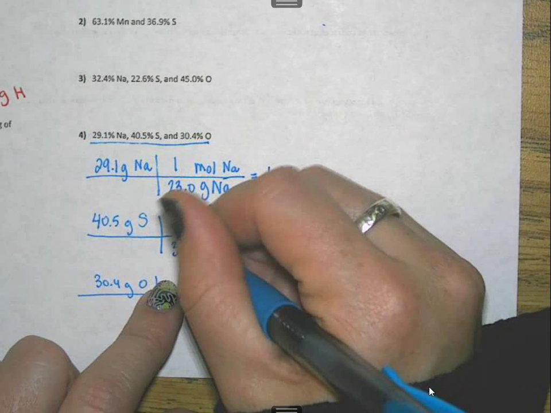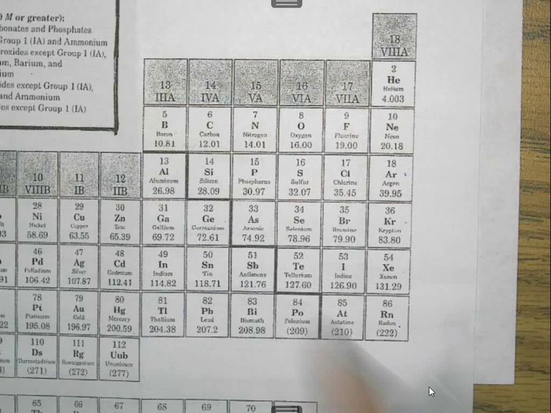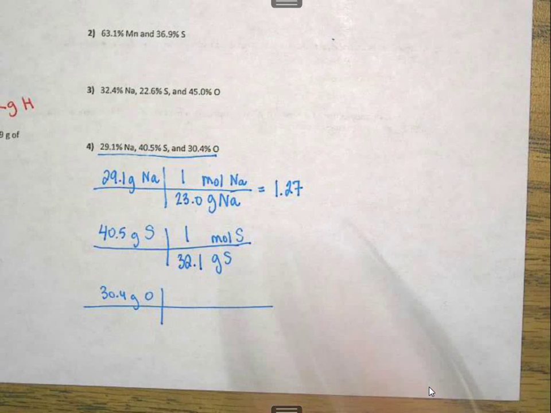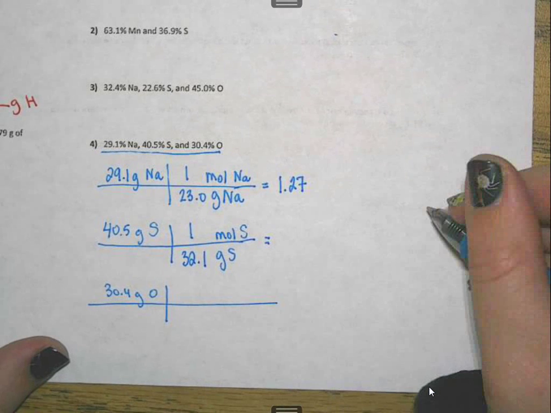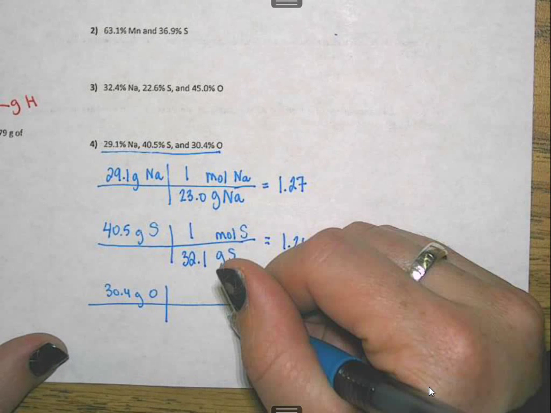Whether you do 32.0 or 32.1, it'll matter, so round it up, 32.1. Crunch some numbers. Tell me what you get. 1.26. Okay. Now, grams of oxygen.